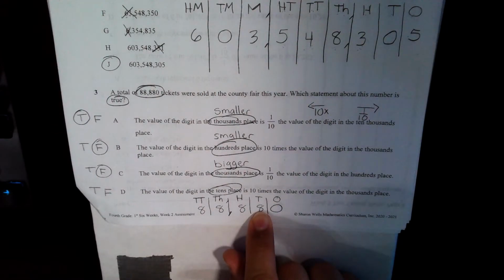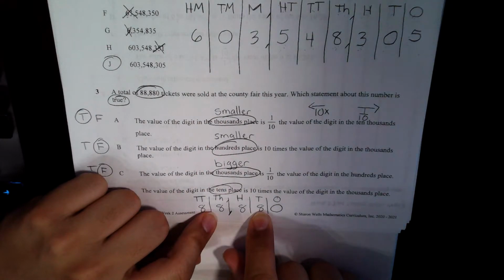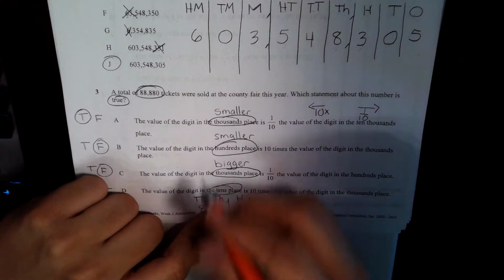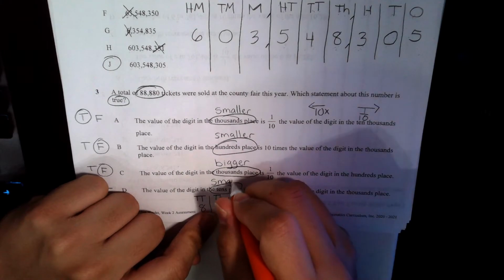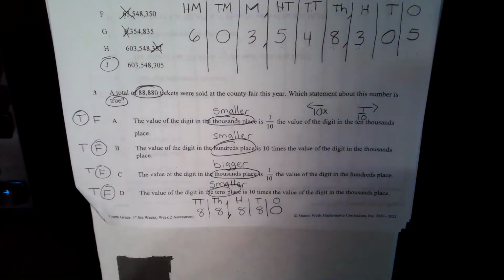What would it be? Alexa? The smaller place value. Alexa, does 10 times belong with smaller? No, it doesn't, so that's also false.